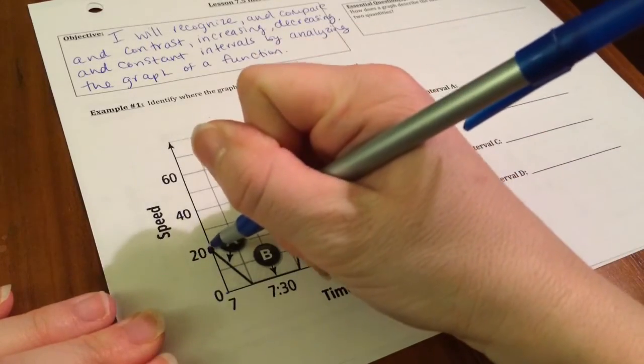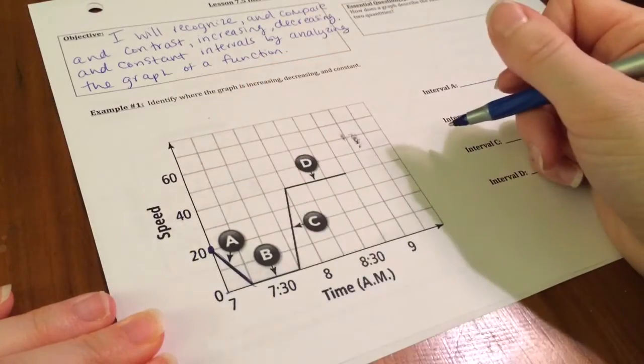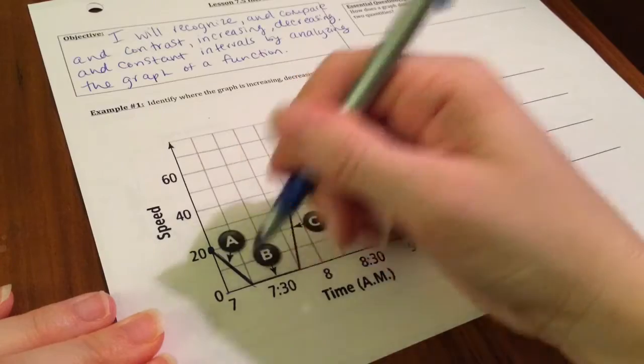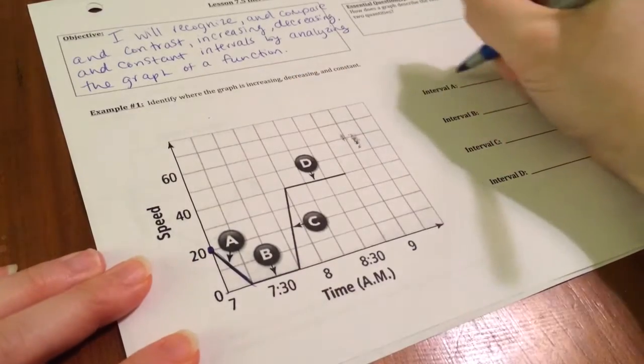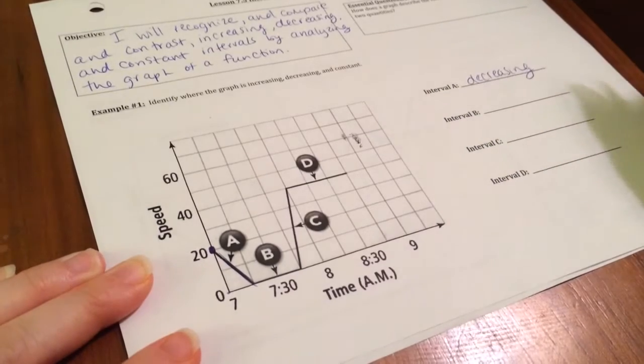And letter A, when you're reading the graph from left to right, it's going down. Okay, the line, the slope is going down. Therefore, interval A is a decreasing interval.